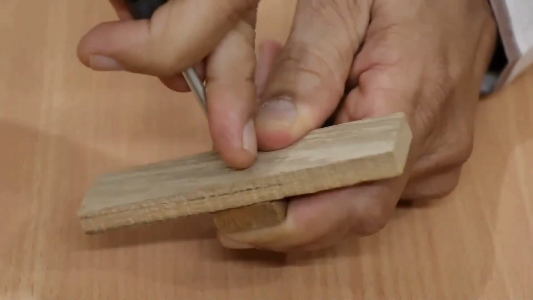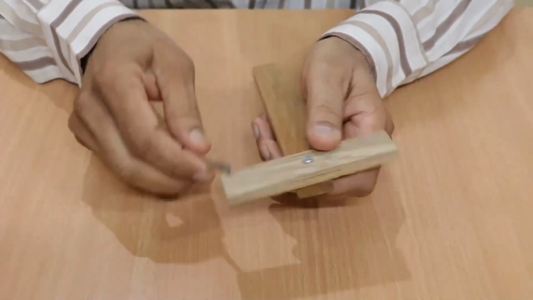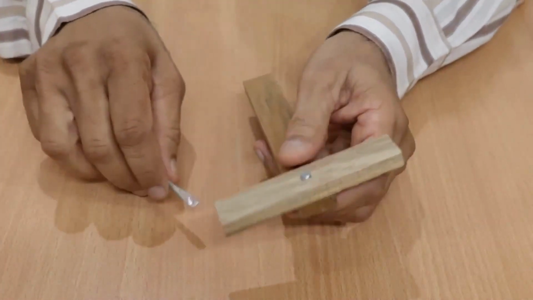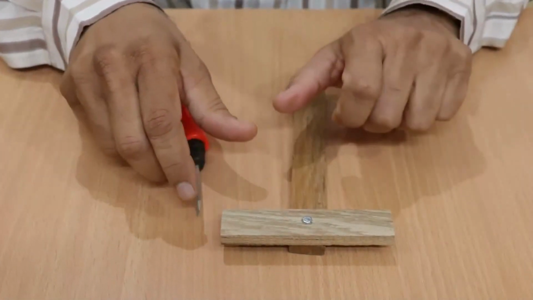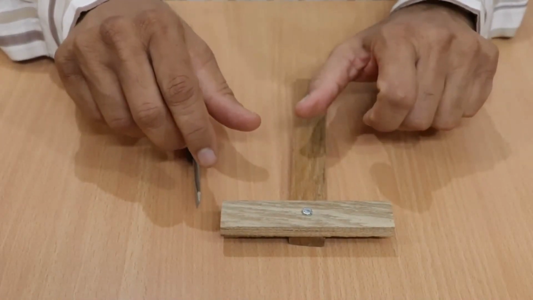Once again, I am reminding you that its hole is on the right side. When I hold it in front of me, it's on the right side. Okay, this is step number 1. Then let us go to step number 2.